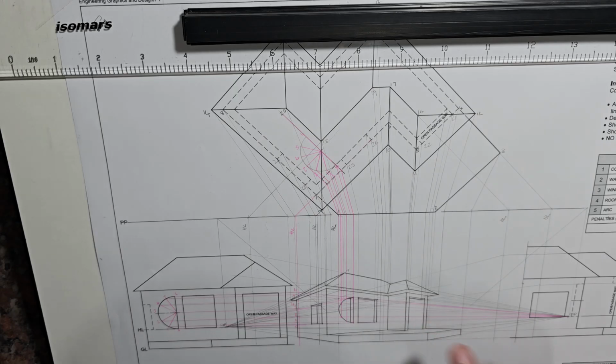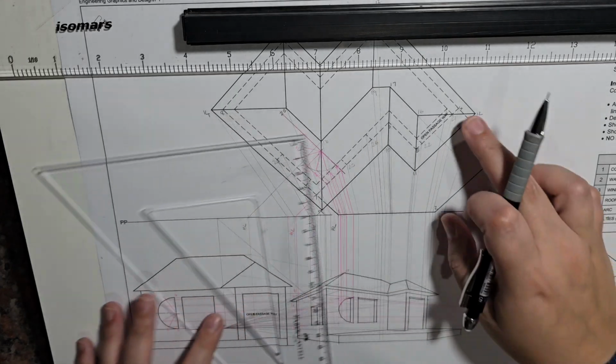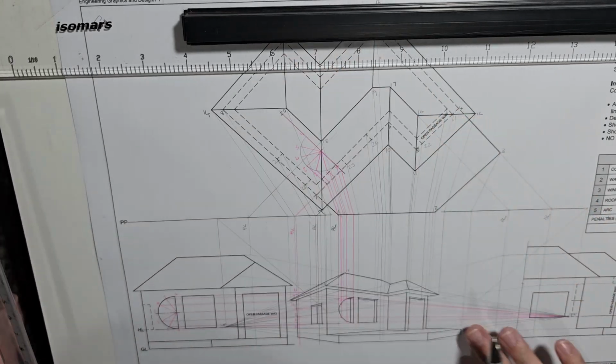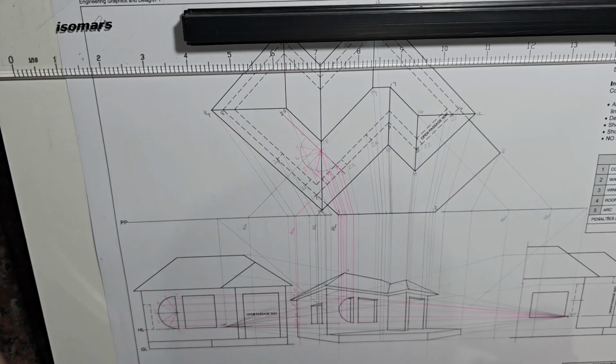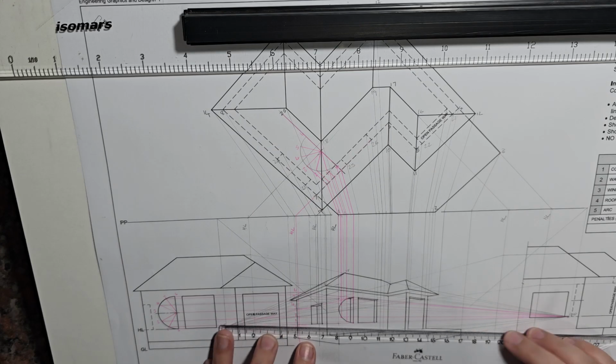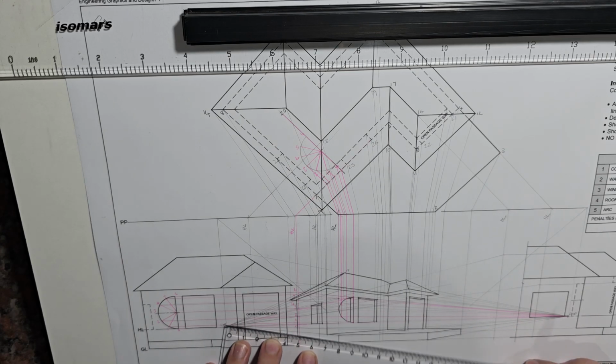We don't see this one going straight down here because it's part of the wall, so it just flows with the wall. It looks very incorrect, but we can't find this because it doesn't go in there. It's in line with the wall. Do we see this? No, we're not seeing this.